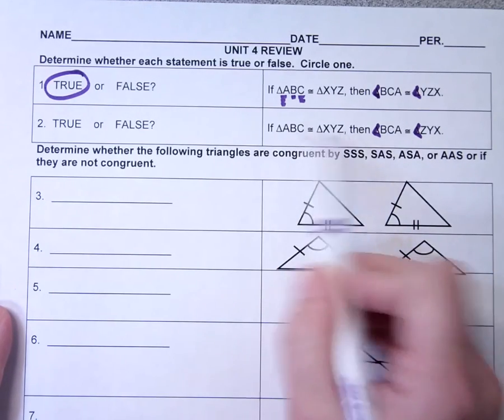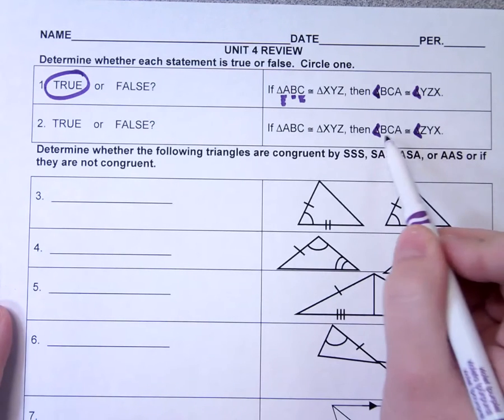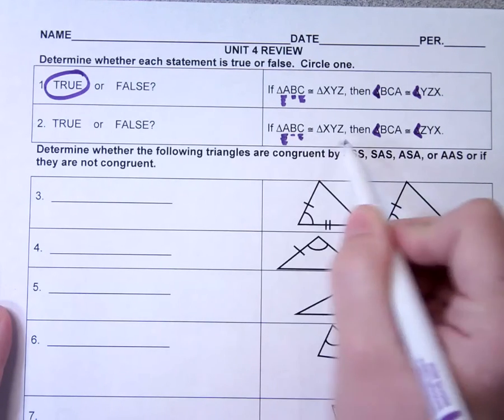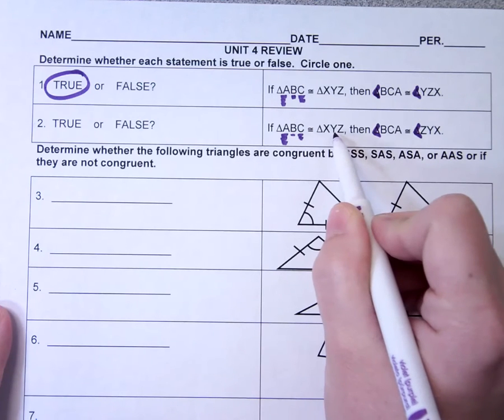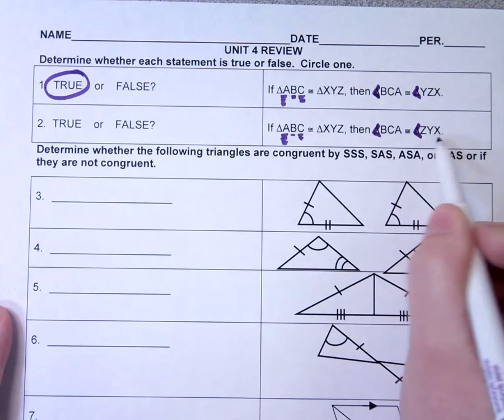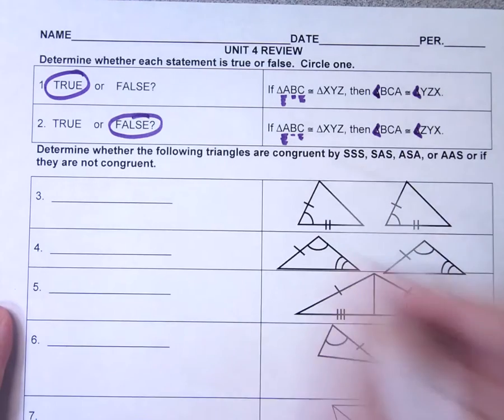This gives the same statement. So let's see, BCA, that's second letter, third letter first. So it would have to be congruent to the same thing, second letter, third letter first. But this does not say YZX, so this is false.